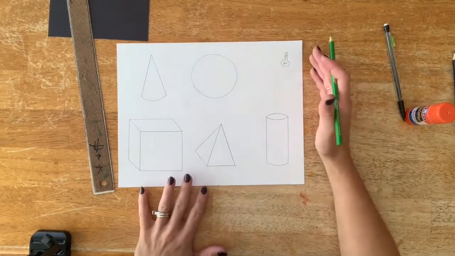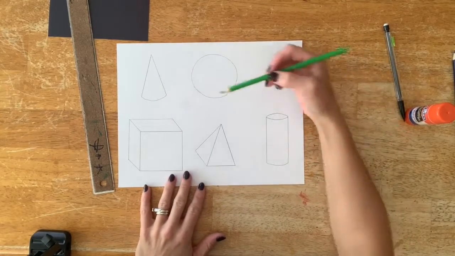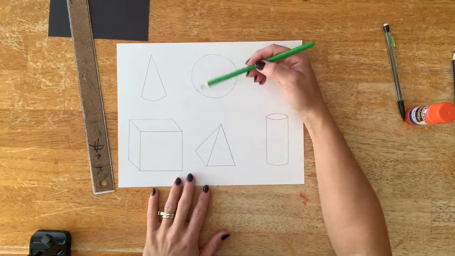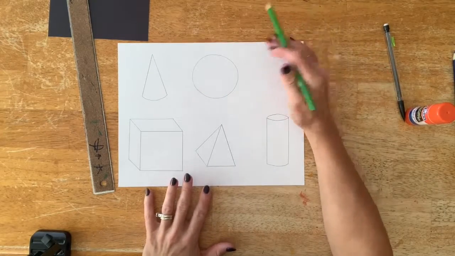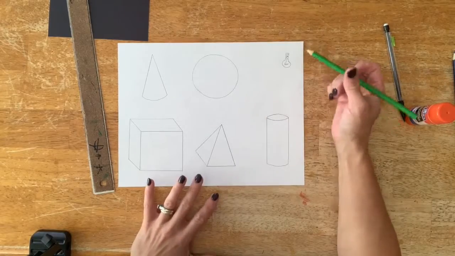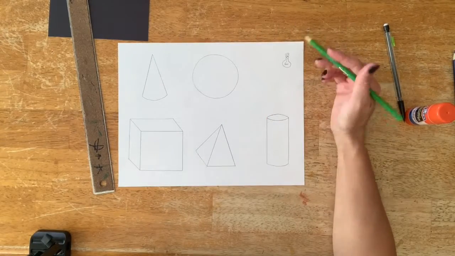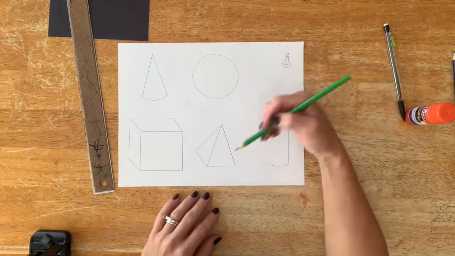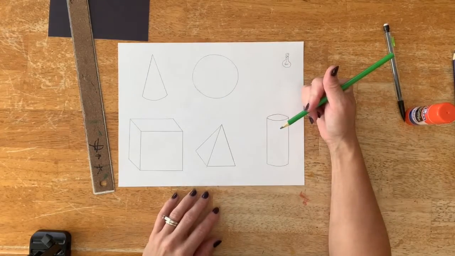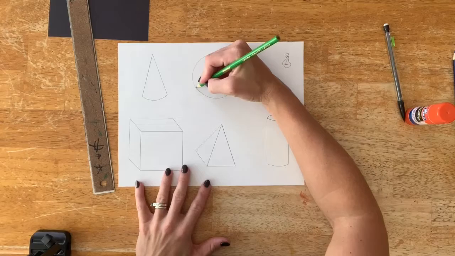So if their light source is coming from the right, their darker shading is going to be on the left. And as they practice, they'll kind of get the idea of how the light shines on the different shapes. So they're just gonna shade these, and they can do these all different colors. They can do them all the same color. It's totally up to them.